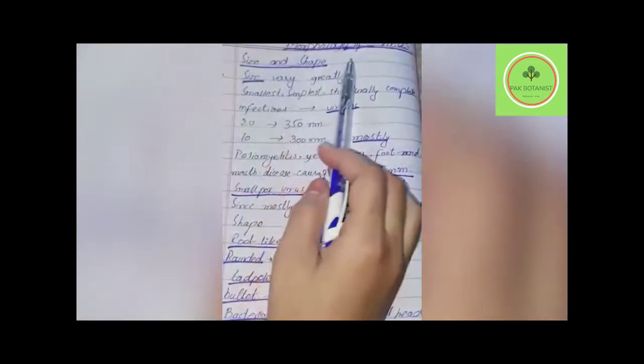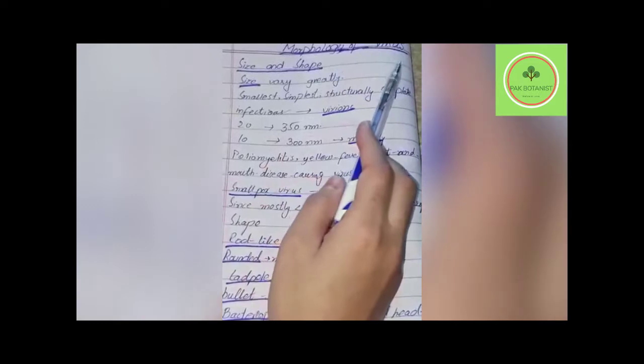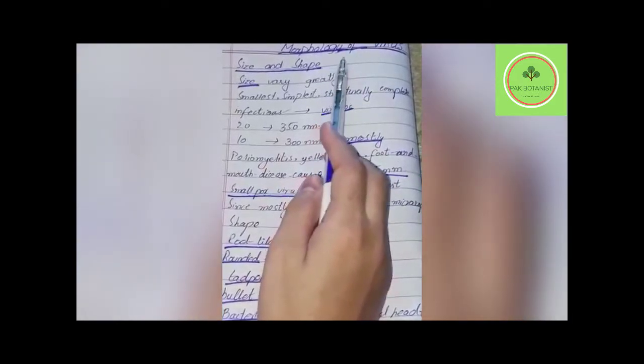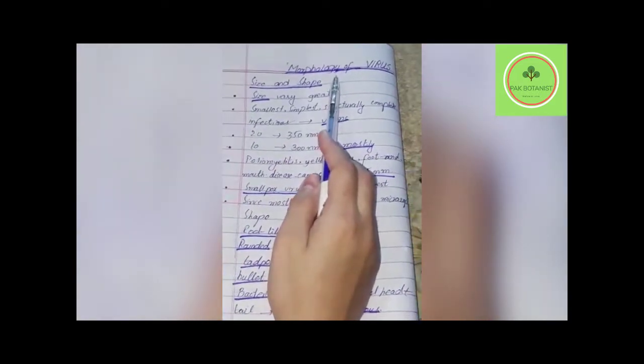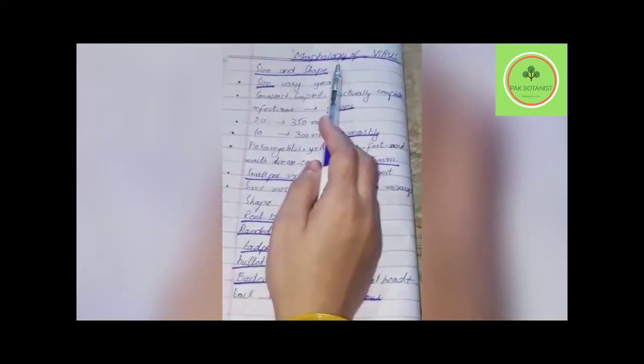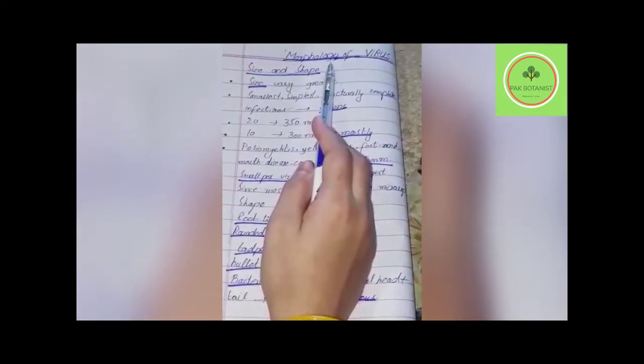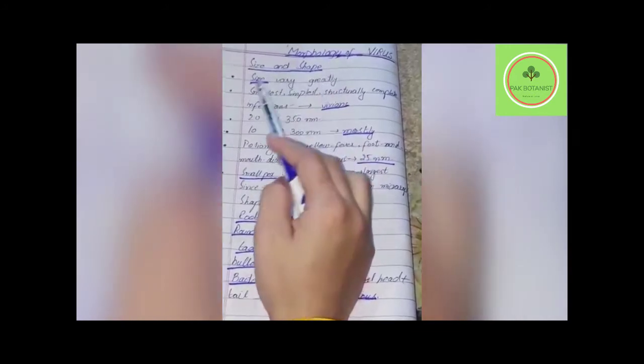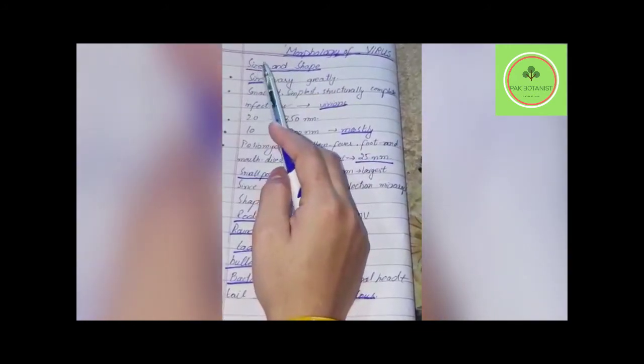Today we are going to discuss the morphology of virus. Morphology of virus means its structure, its size, and its shape, and the whole structure is protein. We are going to discuss the structure of the virus, what things are included in this virus. Let's have a look at the size and the shape.